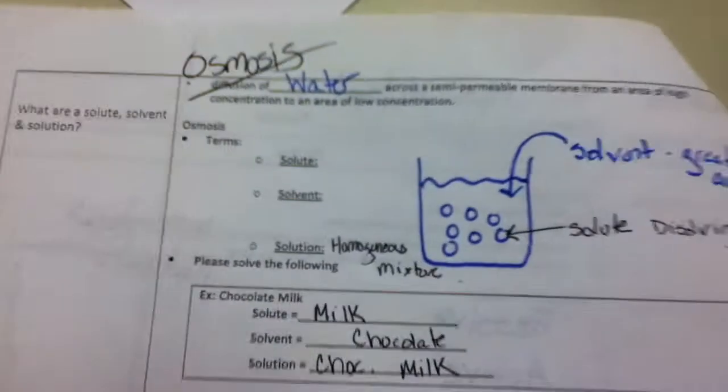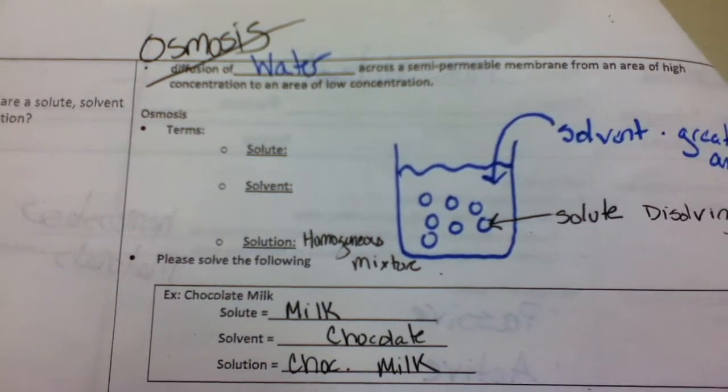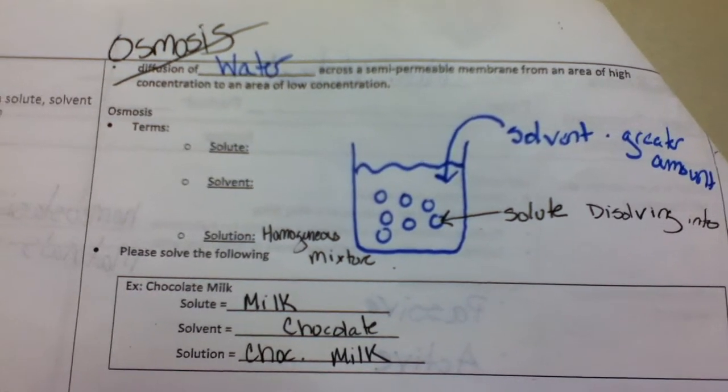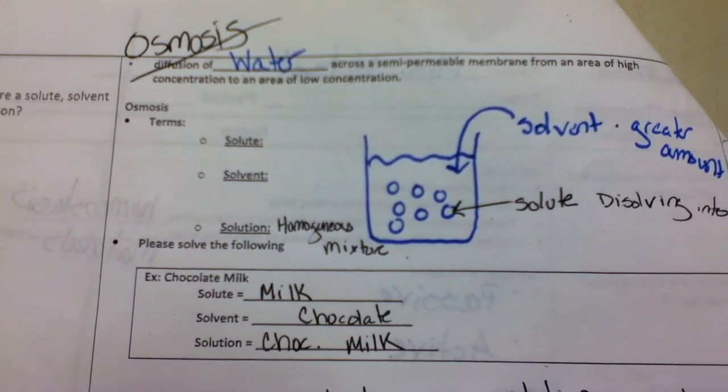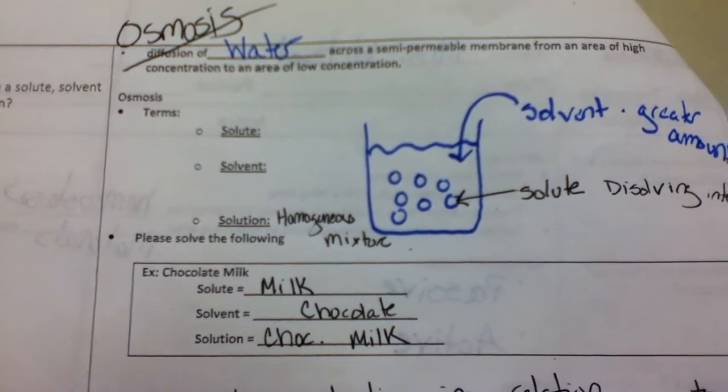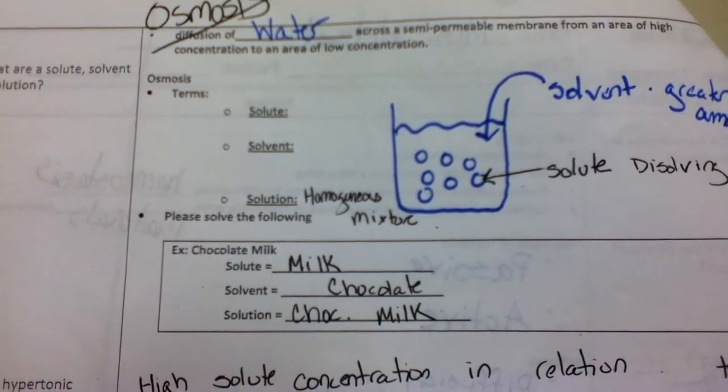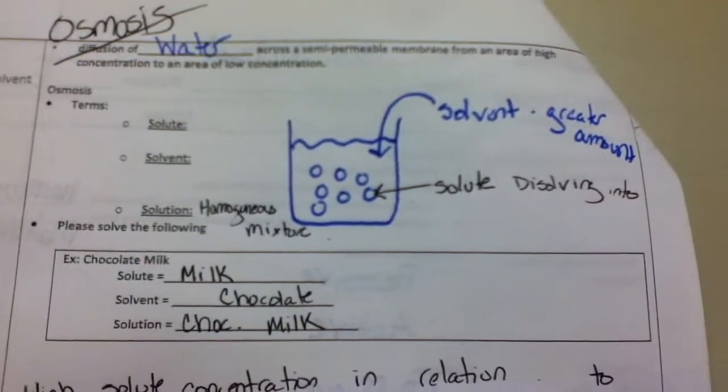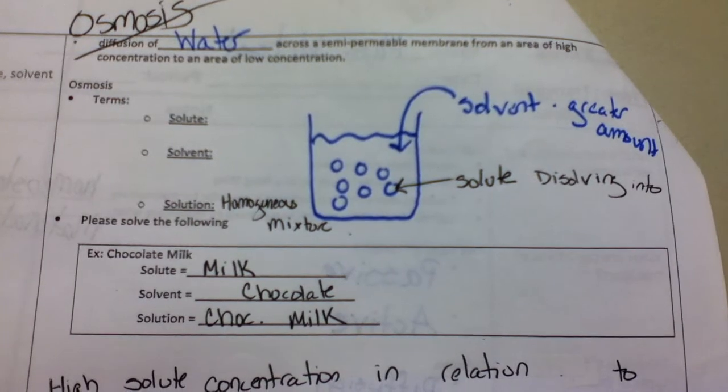Osmosis, we're going to write that in for you. That was back on page 1. Osmosis is the diffusion of water across a semi-permeable membrane from an area of high concentration to an area of low concentration. The terms solute, solvent, and solution we talked about in chapter 2.